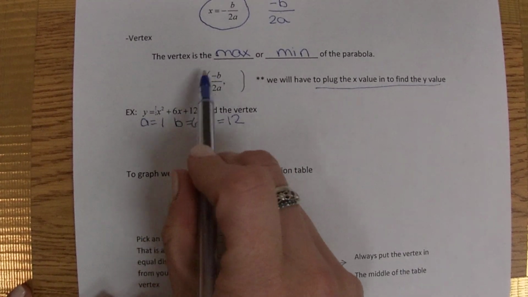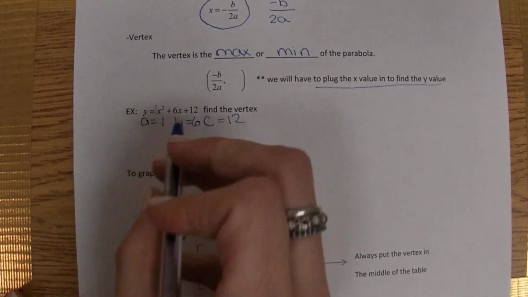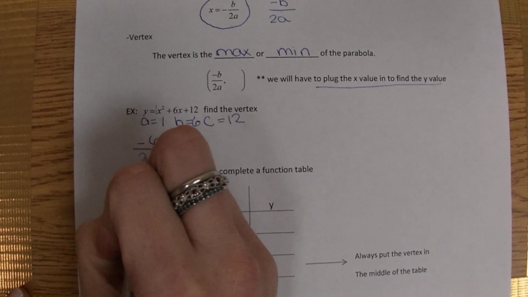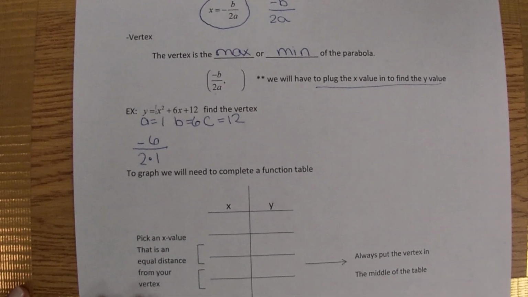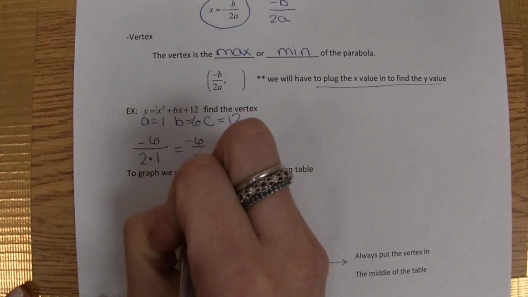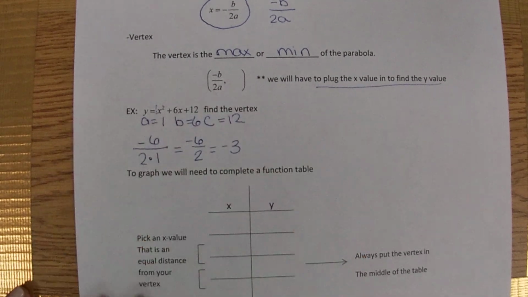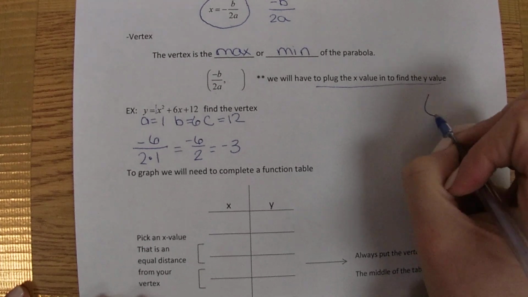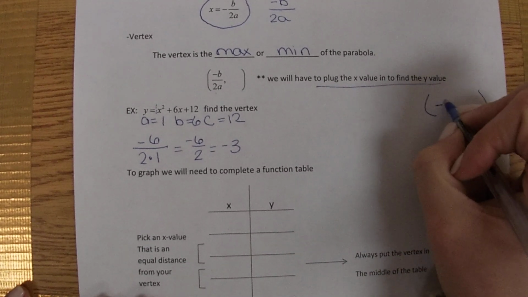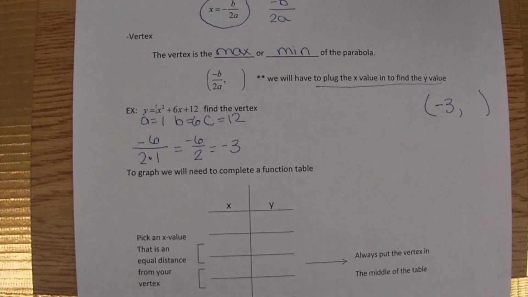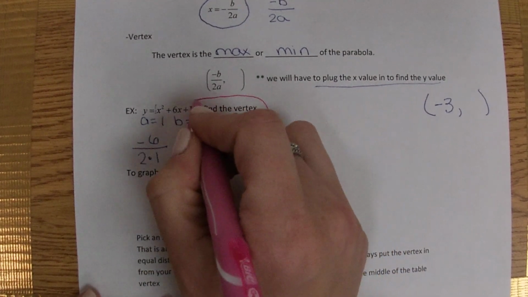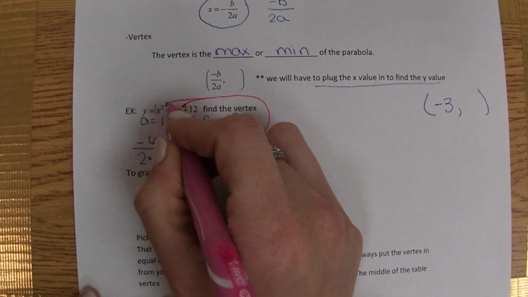So to find the x value, or the first coordinate in our ordered pair, we need to do negative b, which is now negative 6, over 2 times a, which is now 1. So this will be negative 6 over 2, or negative 3. If we're talking about our ordered pair for our vertex, we now know that our x value for our ordered pair is negative 3. To find our y value, we now need to take our x equals negative 3, and we need to plug it back into the original equation.